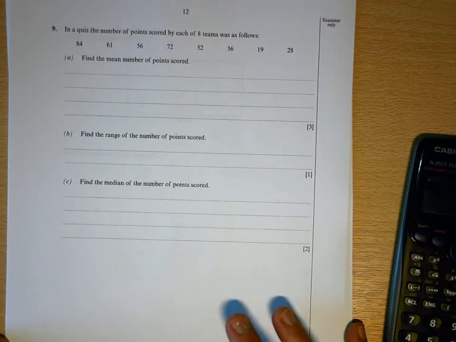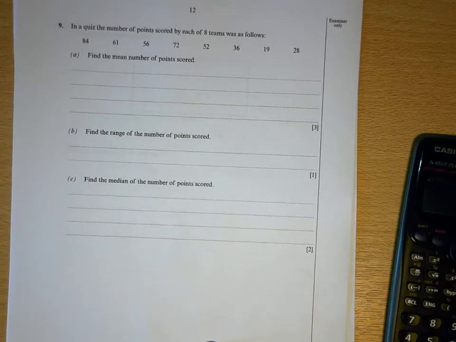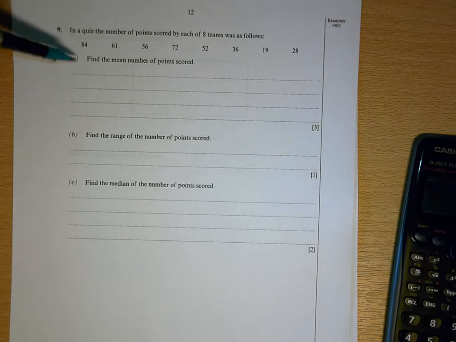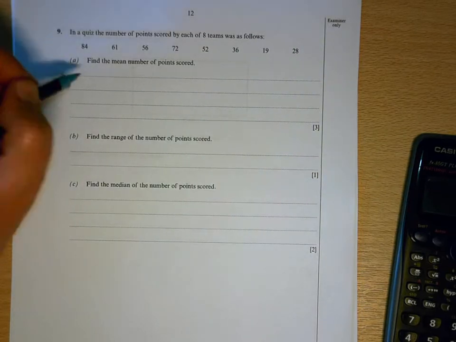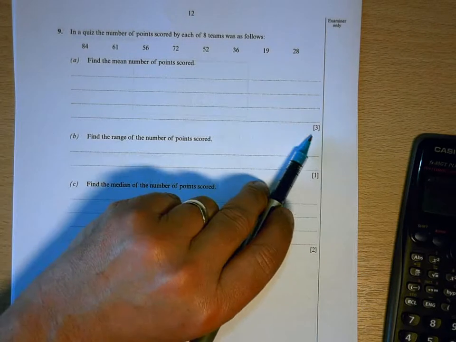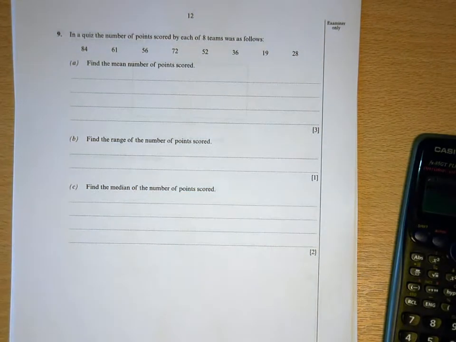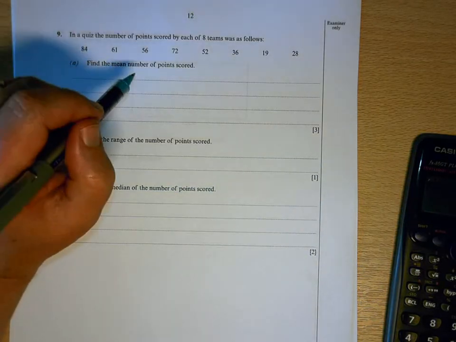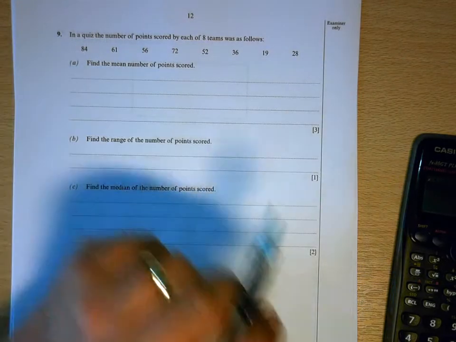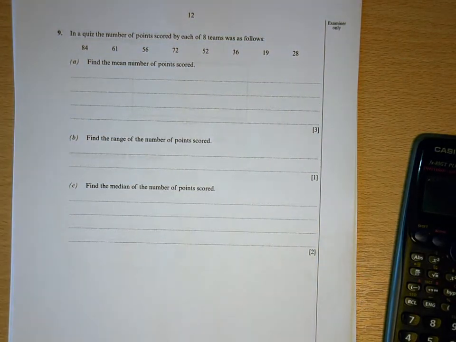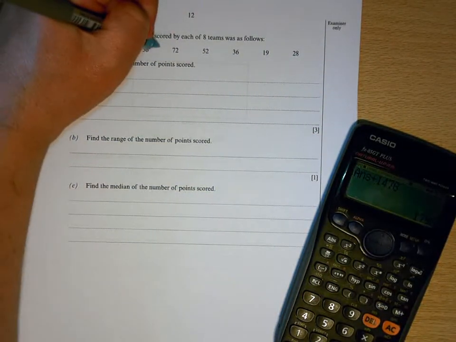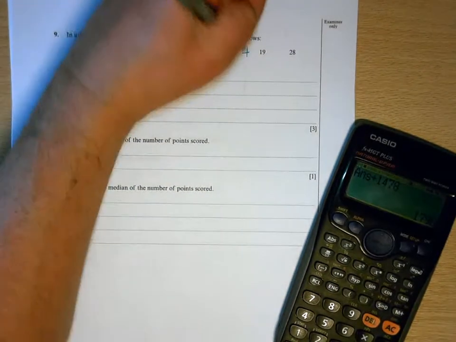Question 9, averages question. So you need to be clear going into the exam which average is which. Okay, the mean is usually the most work, so it tends to carry the most marks. The mean is the one where you need to add them all up first of all and then divide by however many pieces of data there are. So we're going to do 84, add 61, add 56. So let's do that now.